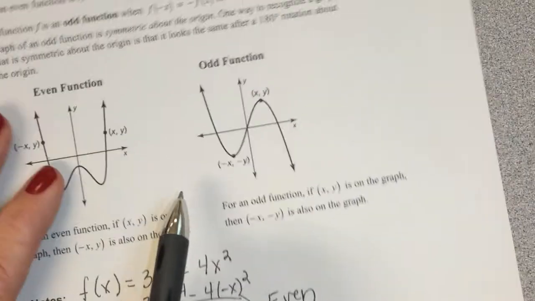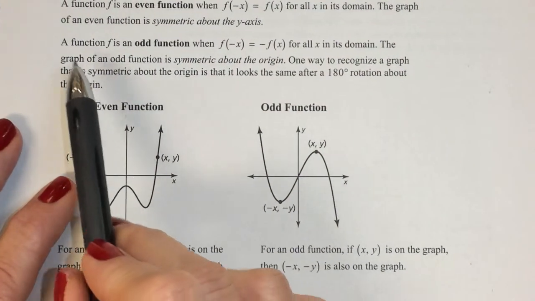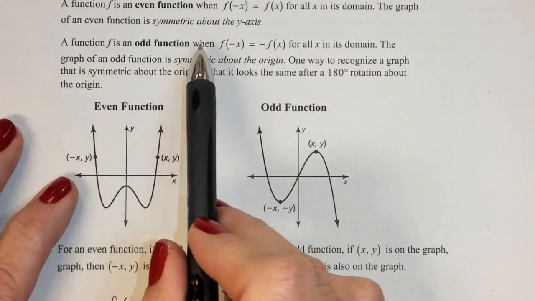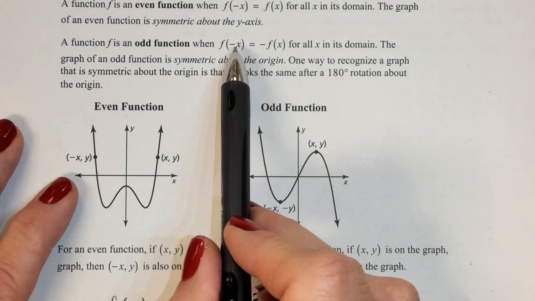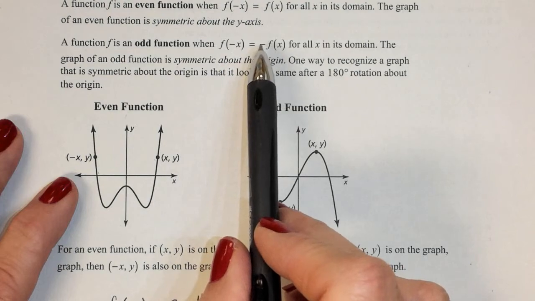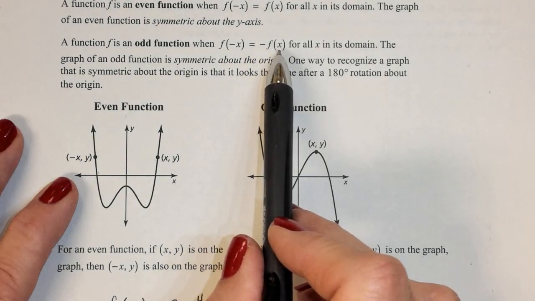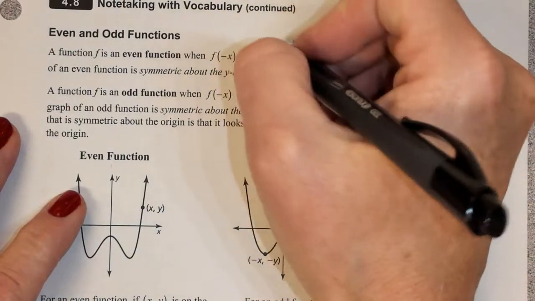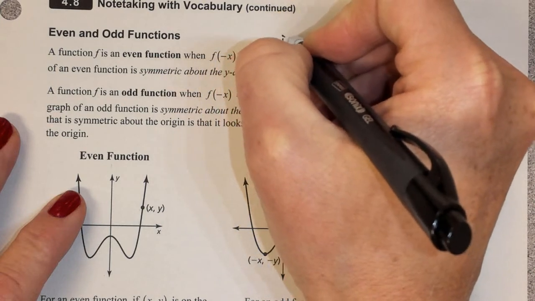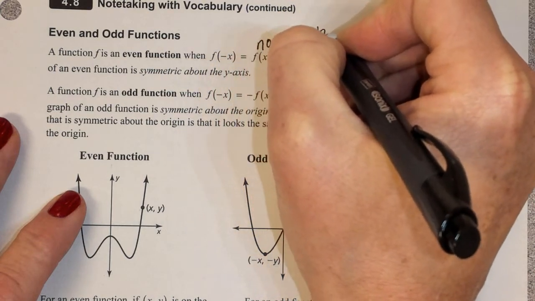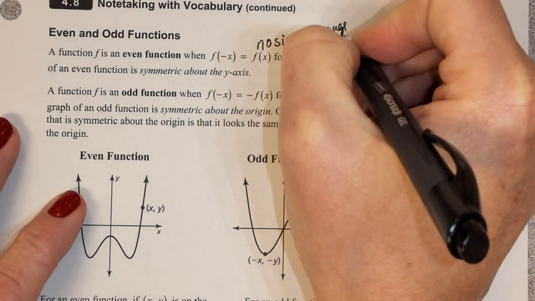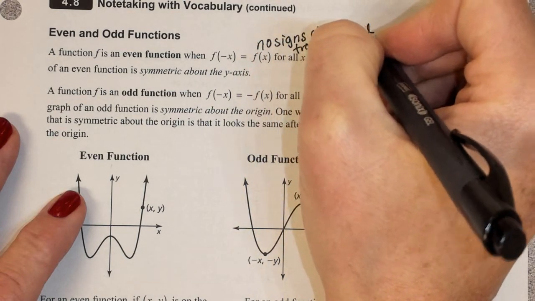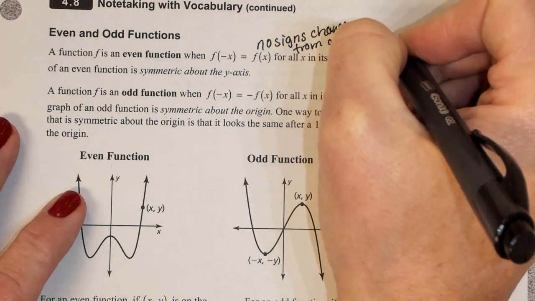So an odd function, though, it says a function f is an odd function when f of negative x, in other words, replacing x with a negative, results in negative f of x. So up here, it means no signs change from the original to f of negative x.